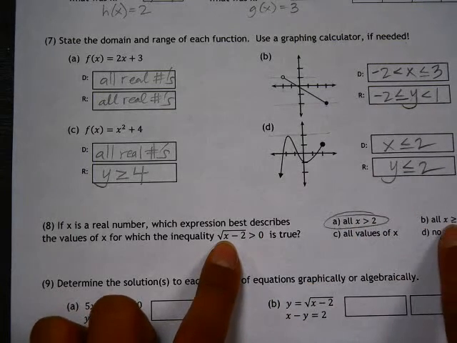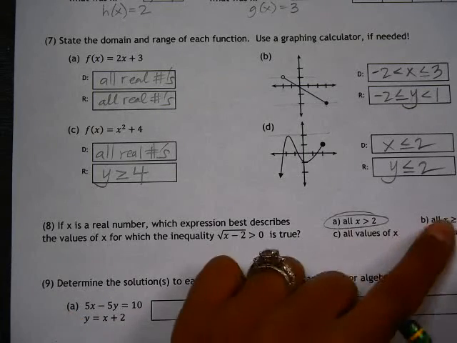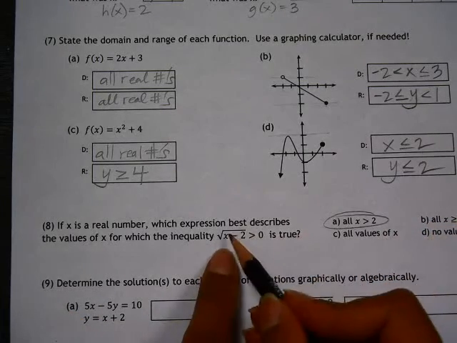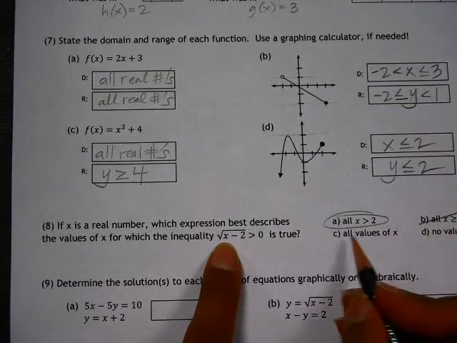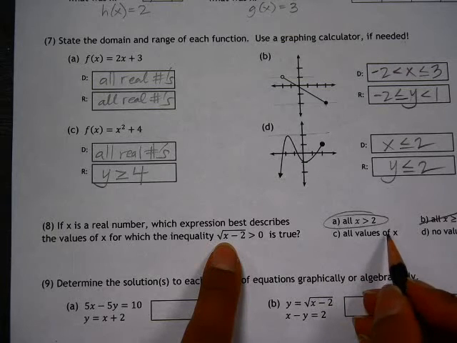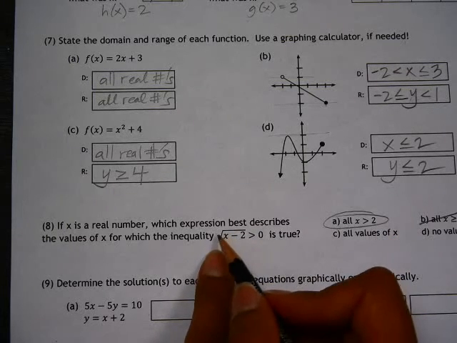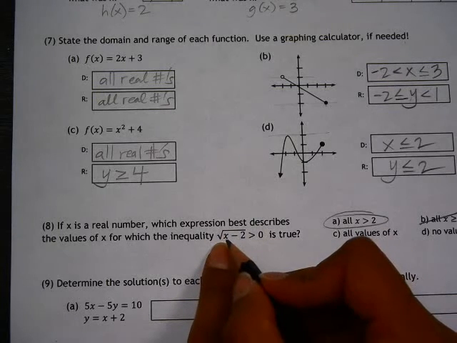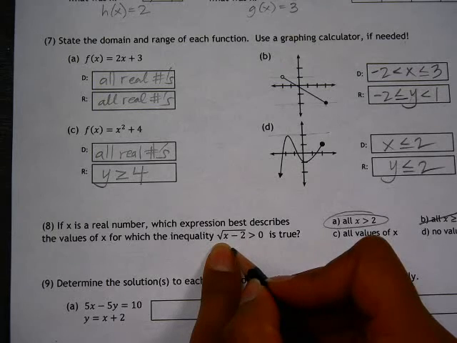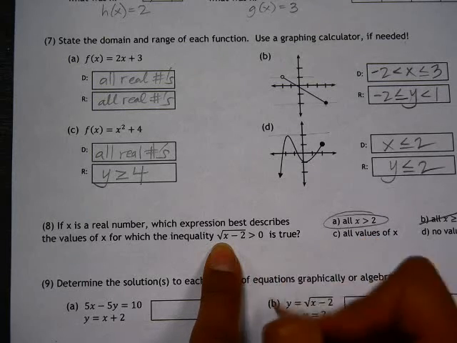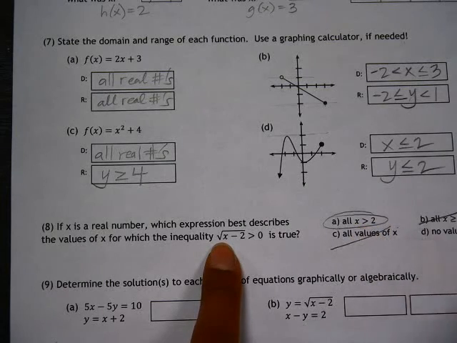Let's check the others. All x greater than or equal to 2. Well, the only difference here is the equal to. So if x was equal to 2, square root of 0 is not greater than 0. All values of x, well, if you can come up with even one number, so for example, -1, square root of -3 is actually an imaginary number, which is not greater than 0. And we were able to show that this works, so we know that it's not D.